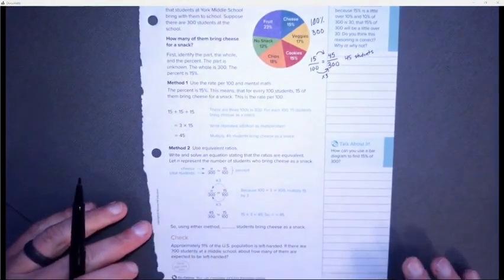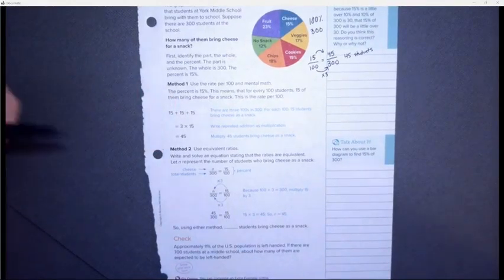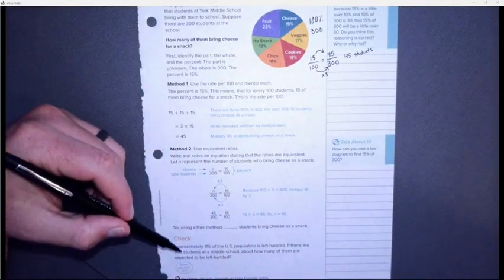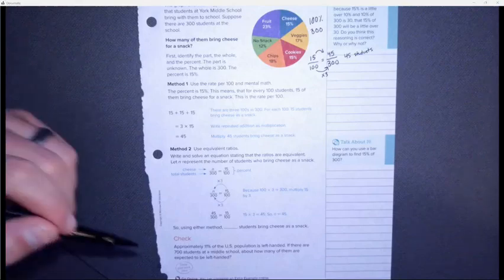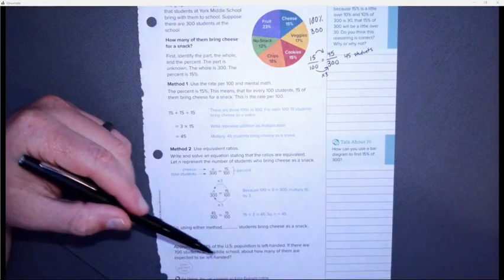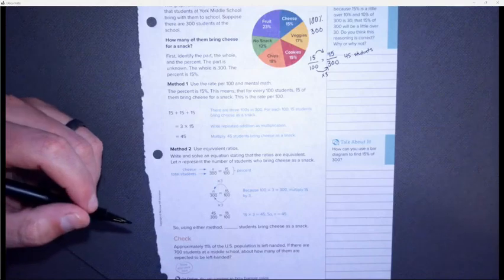Now let's look down at our check problem on the bottom of the page. It says approximately 11% of the U.S. population is left-handed. I'm one of those. If there are 700 students at a middle school, about how many of them are expected to be left-handed?